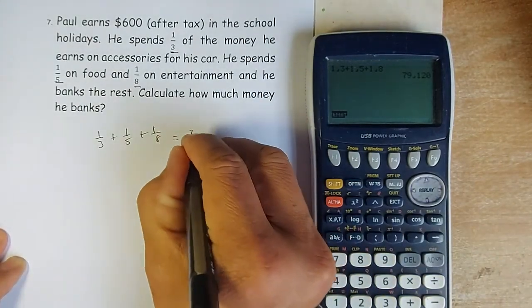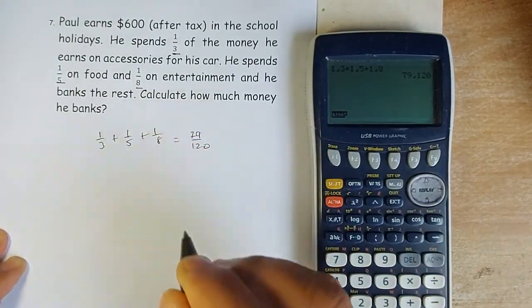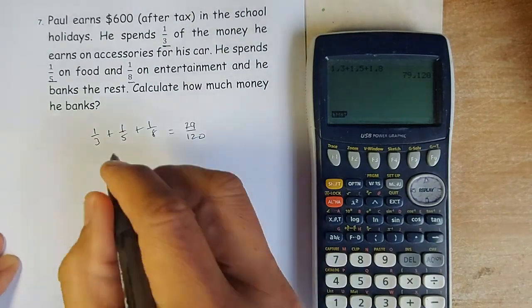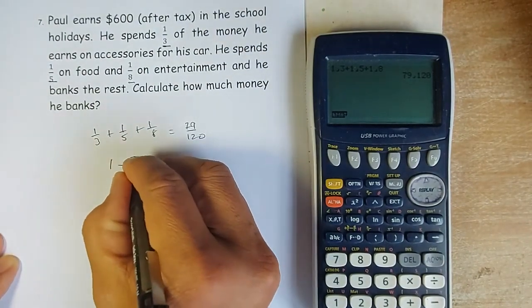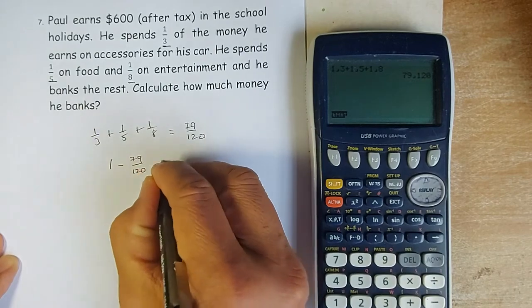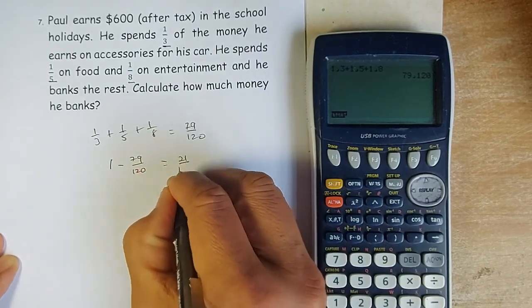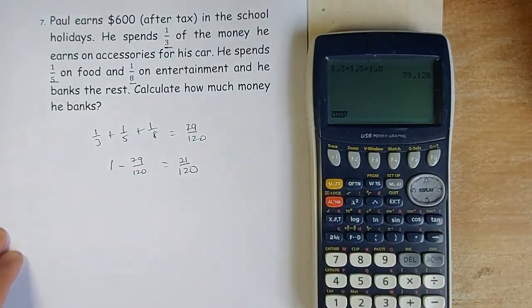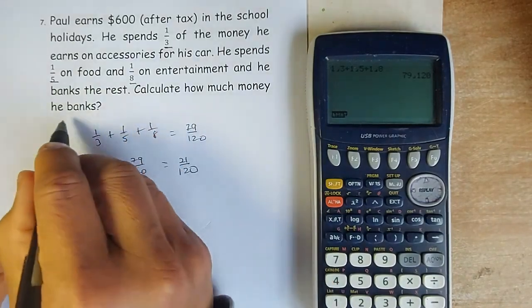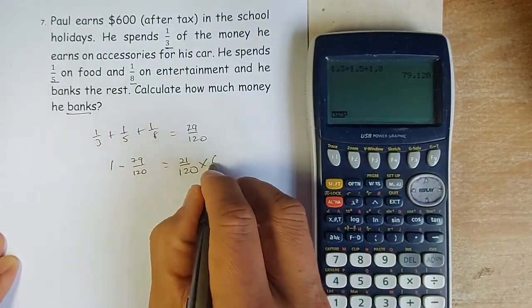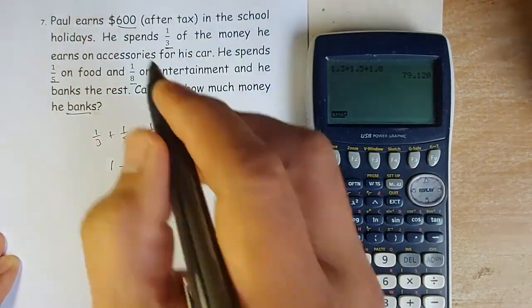That will come up to 79/120. If he banks the rest, the full is 1 minus 79 over 120. So he will bank 41 over 120. To get the amount he banked, you need to multiply that by 600, because initially he earned 600.